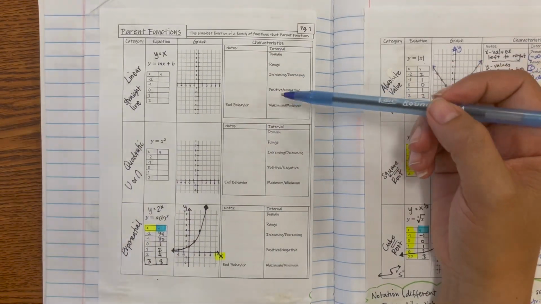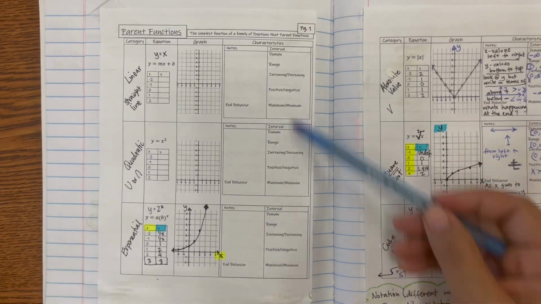So again, go ahead and practice. When is it positive and negative on the graphs that you're really going to see a lot of in Algebra 1? Let's practice.